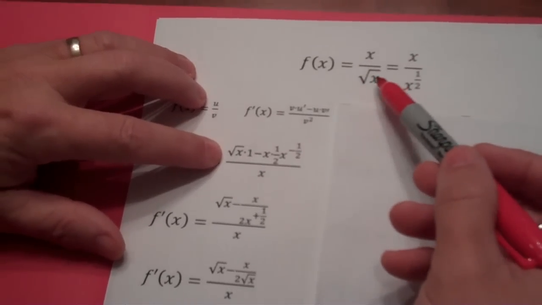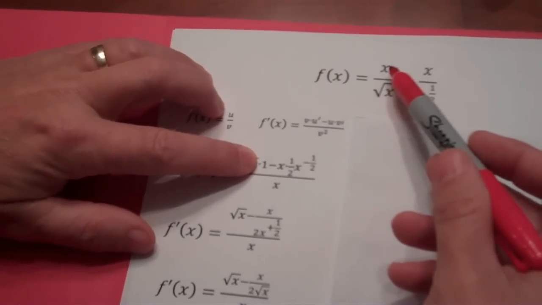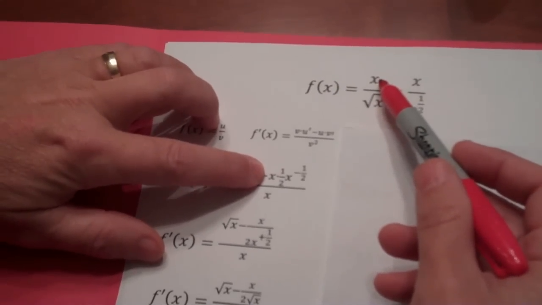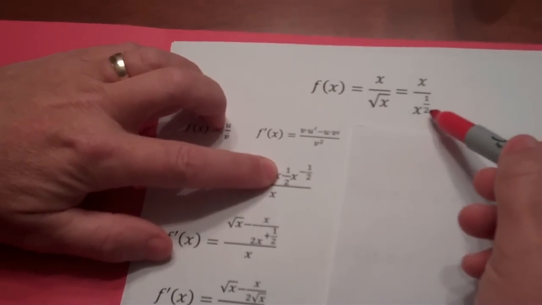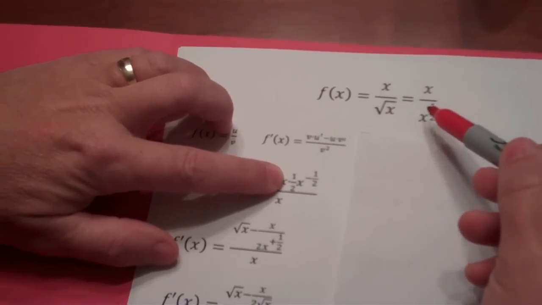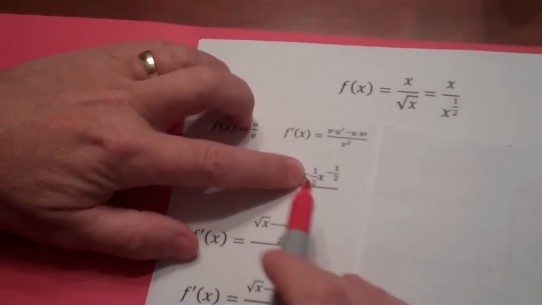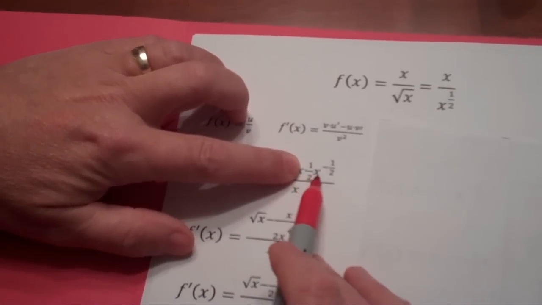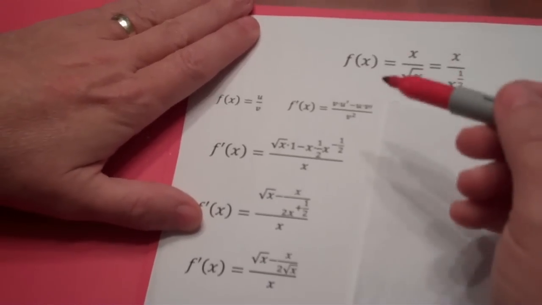I'll take low, which is the square root of x, d high, the derivative of x is 1, minus high times the derivative of low. Now in this case, I'm going to use this form again. I'll move the 1/2 out in front and subtract 1 from the power, which gives me 1/2 times x to the negative 1/2. Now let's do some basic simplification.